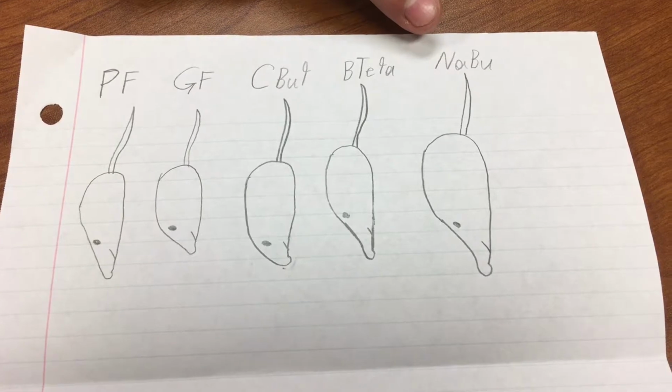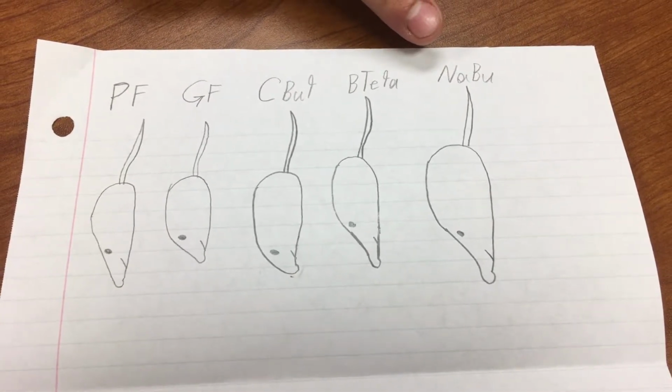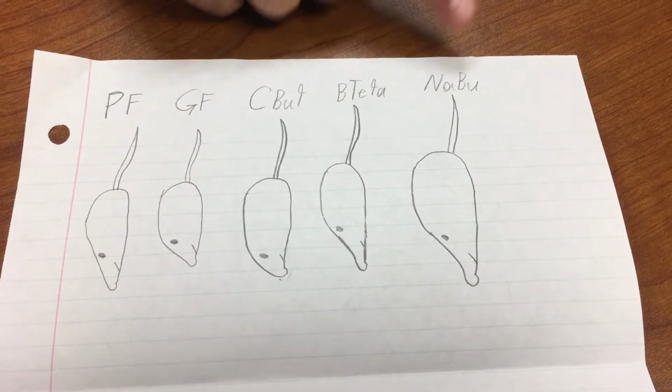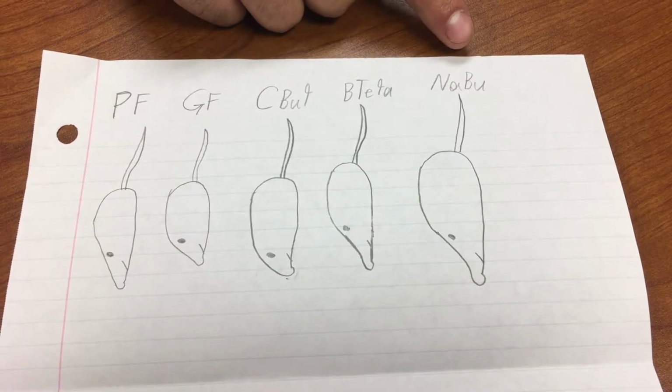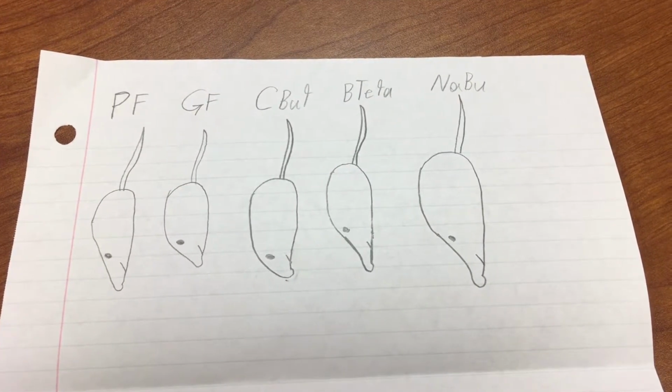Nabu was given a bacterial metabolite, sodium butyrate, which is the specific protein for the blood-brain barrier that it needs. They anesthetized the mice and injected them.